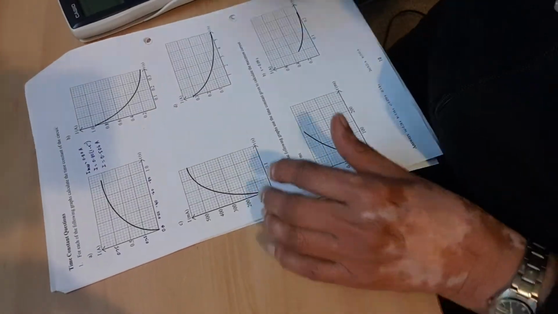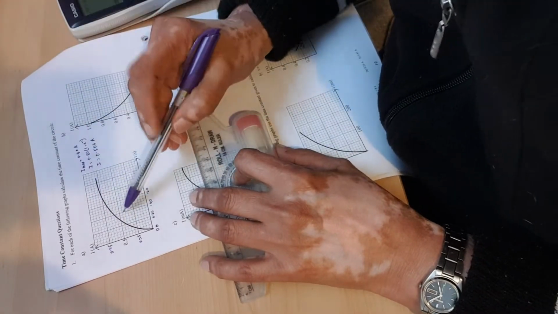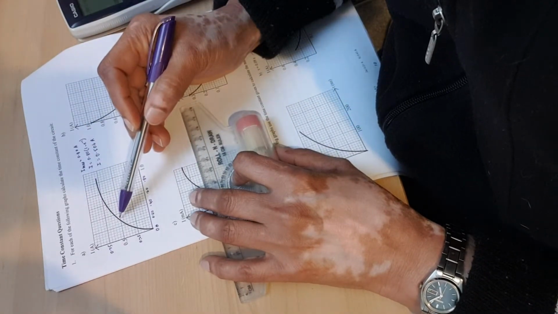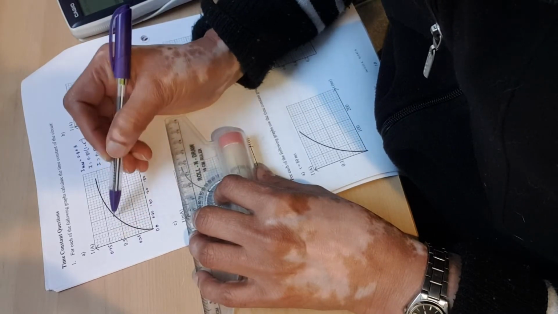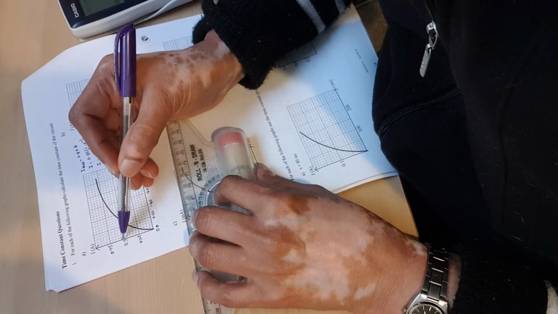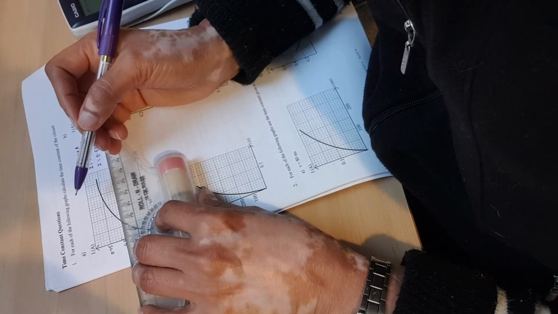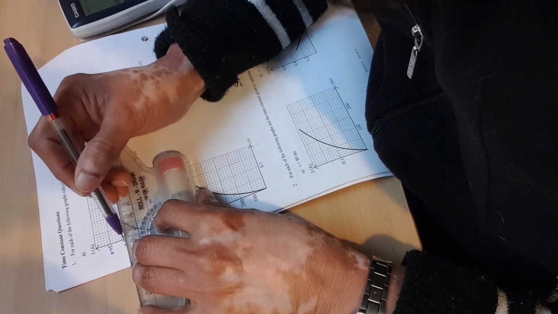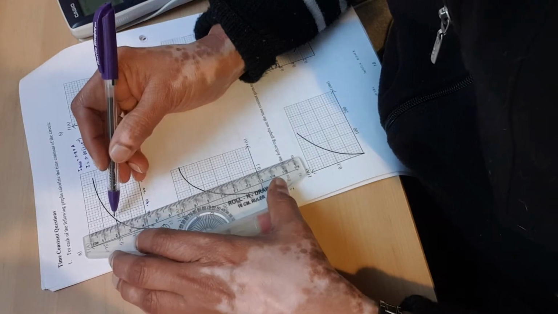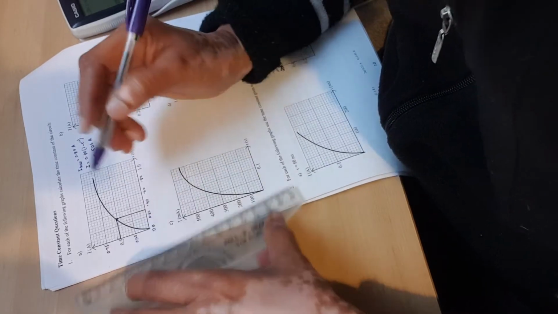So where is my 0.51 amps? It's somewhere over here, right? So it's about 0.5. Somewhere over here in between. And then I just drop this down here.